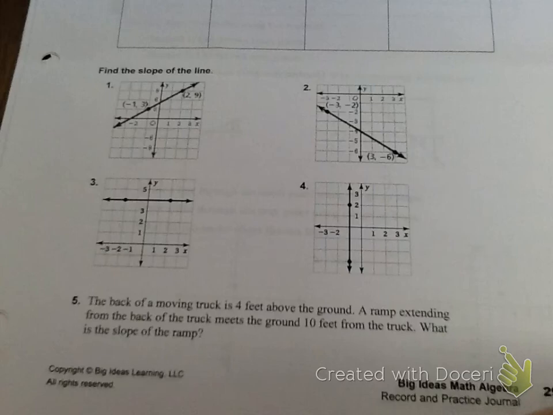Alright, so there are 5 problems for you to try in addition to the few that I asked you to try earlier. Find the slope of each line and see if you can try the word problem that's given to you. You may want to draw a picture for that one.